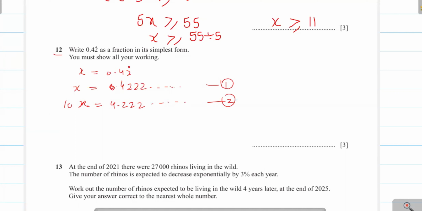Now we subtract equation 1 from equation 2. Therefore, we can write 10x minus x, and this will be equal to 4.222 minus 0.422, and this value will be equal to 3.800.